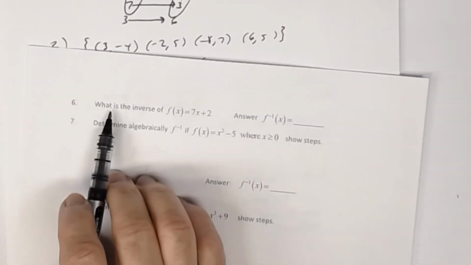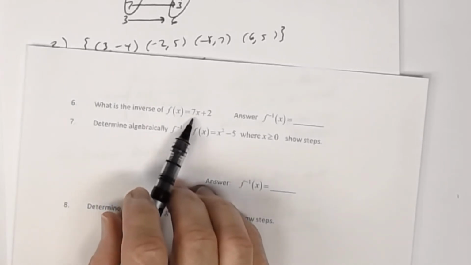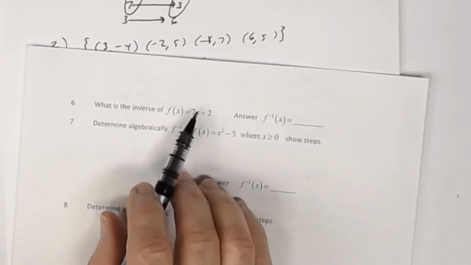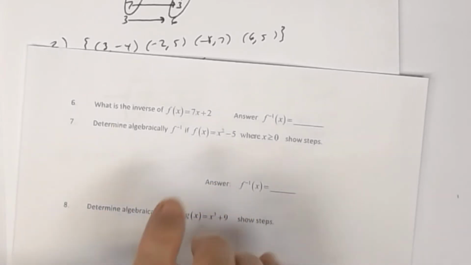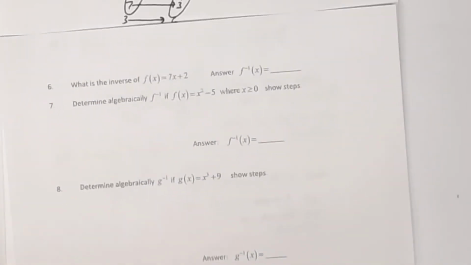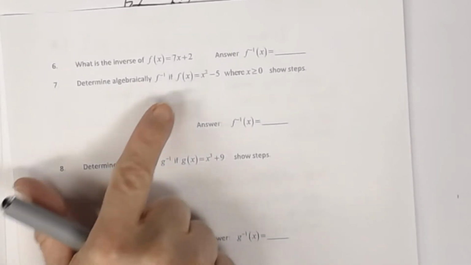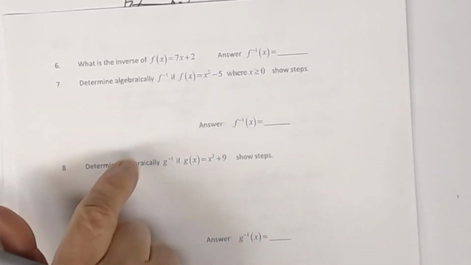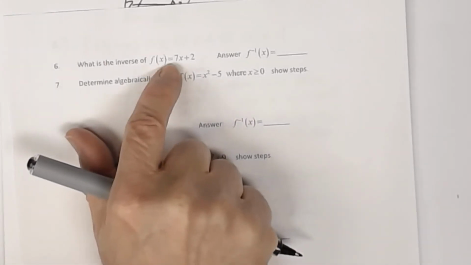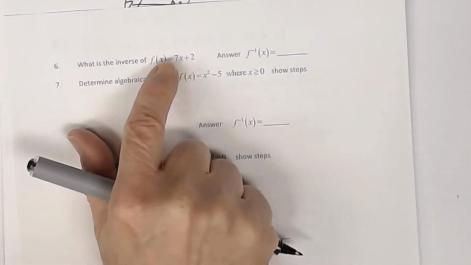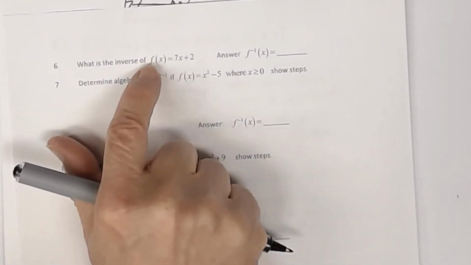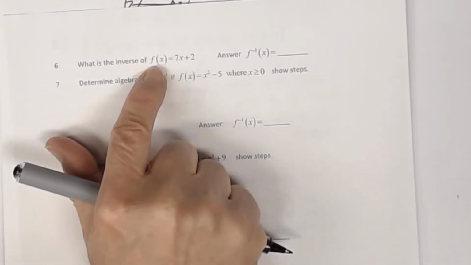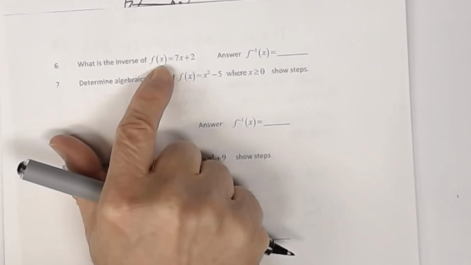Okay, number 6. They want you to determine the inverse of this function. Notice that this function is one-to-one. Now all these functions are going to be one-to-one functions, and if a function is one-to-one, it has an inverse. They didn't ask you to show that it's one-to-one, but notice that this is a linear function with a positive slope, so it passes the horizontal line test, and so it's a one-to-one function. So it has an inverse, and you have to find the inverse.